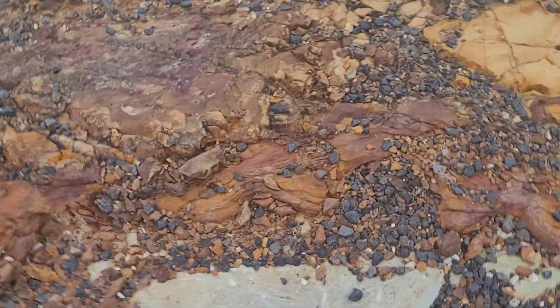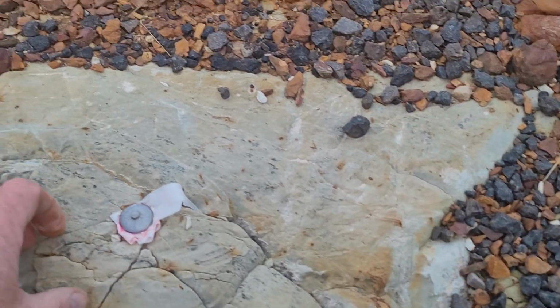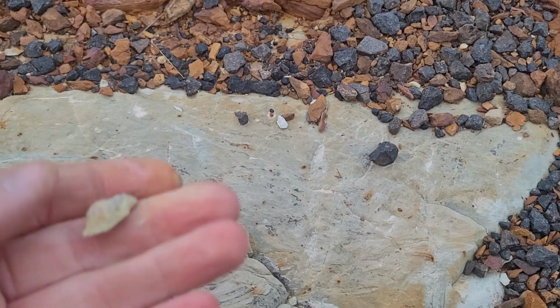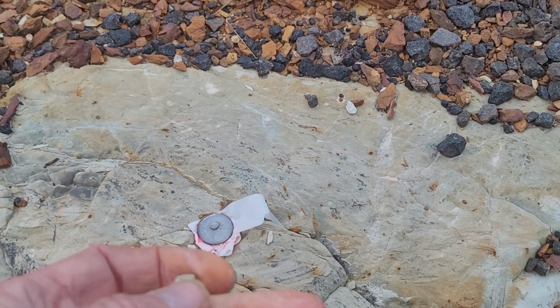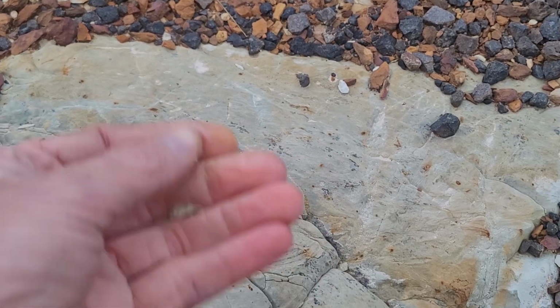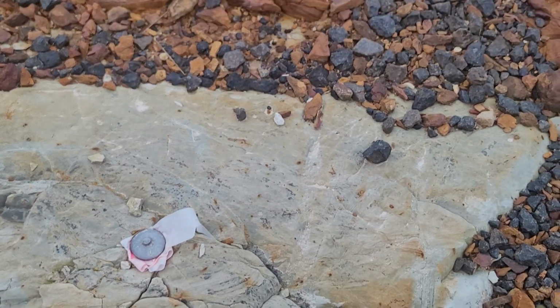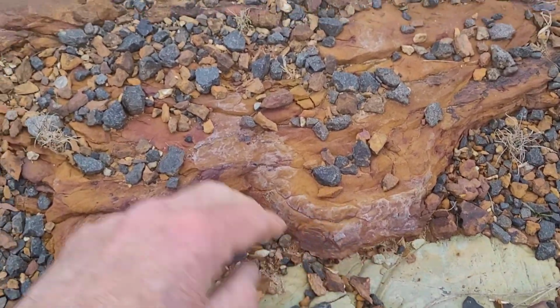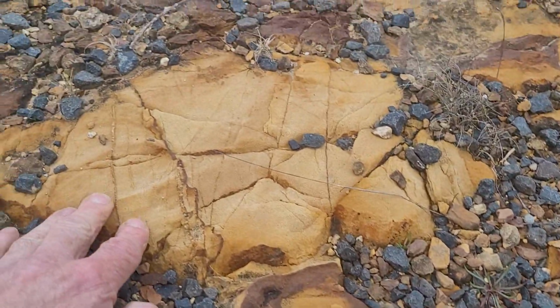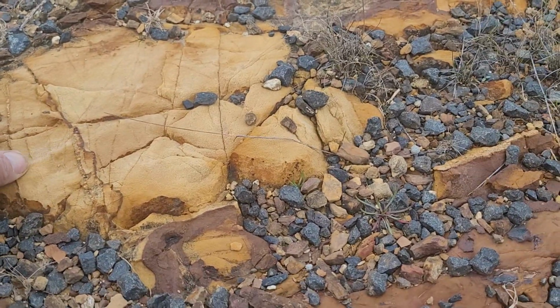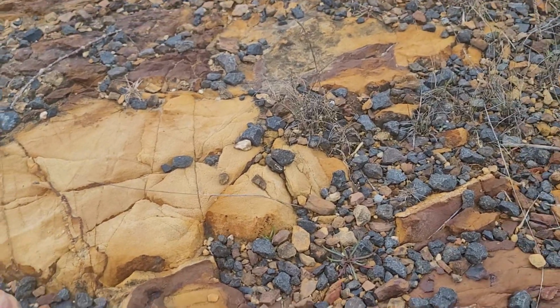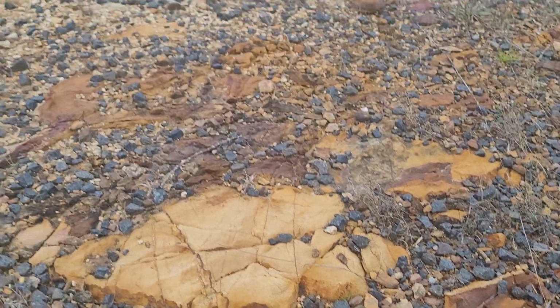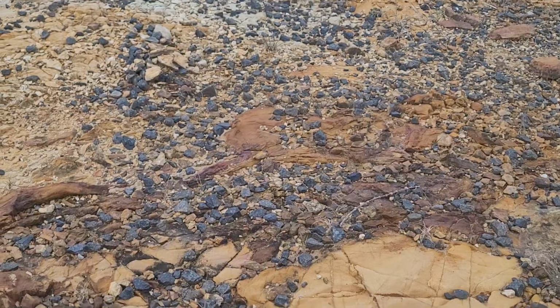And you can see on the siltstone, it doesn't have as much iron content. Now I'm not too sure, and okay, if you feel it, you can actually feel that that's a siltstone, sandstone. It's just sand.